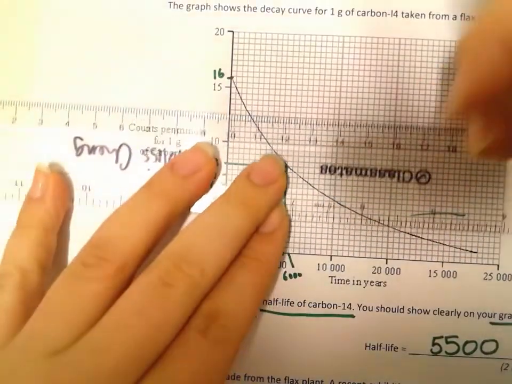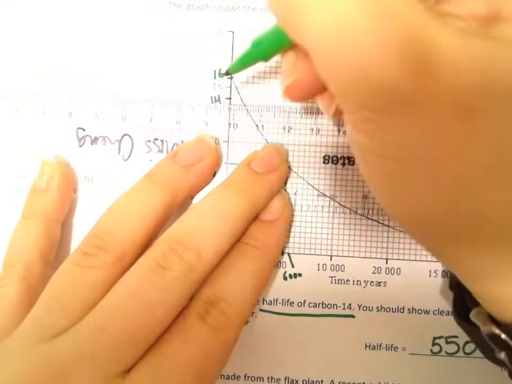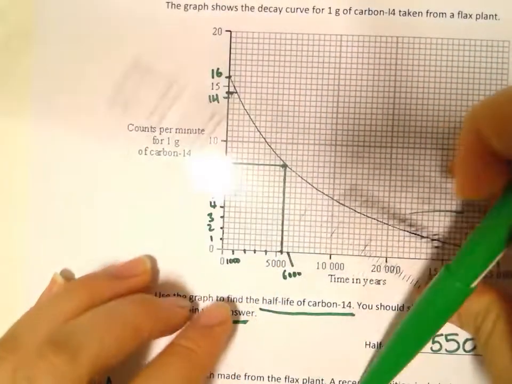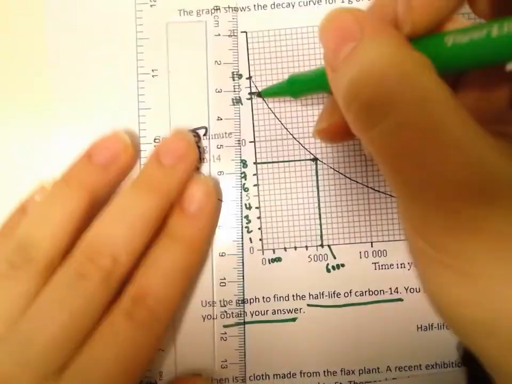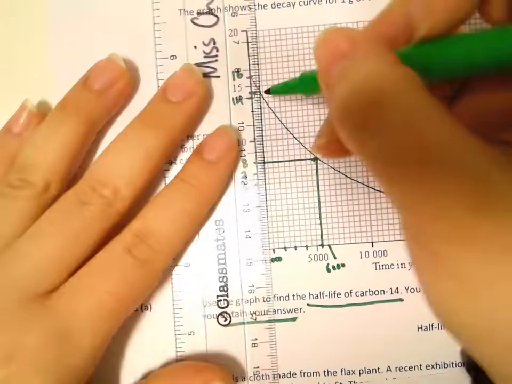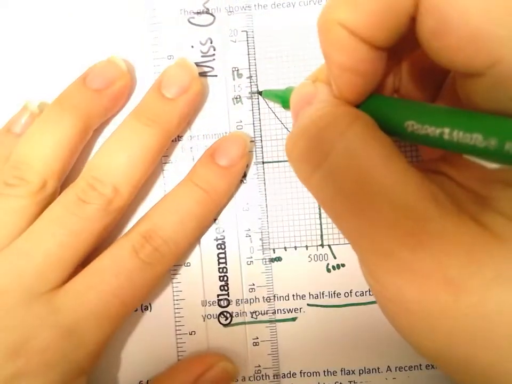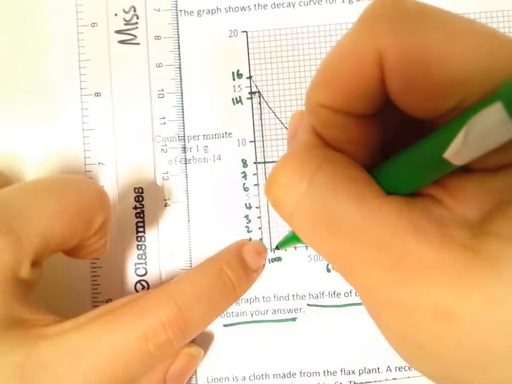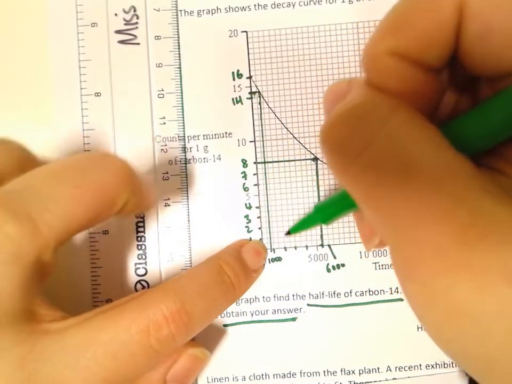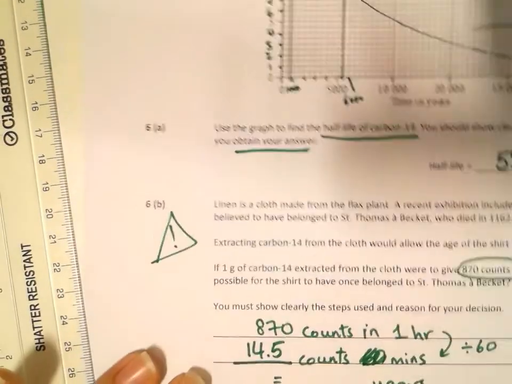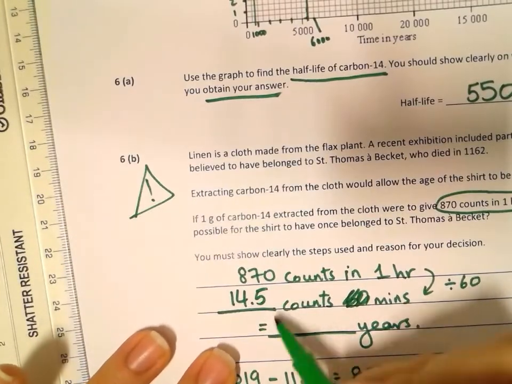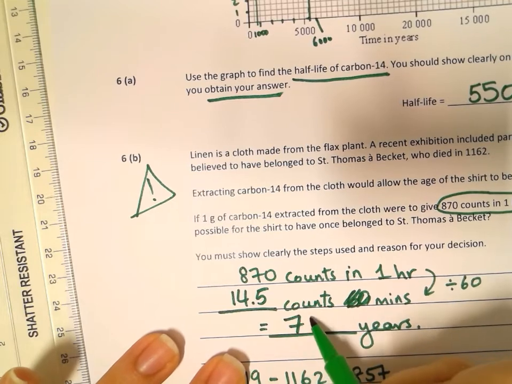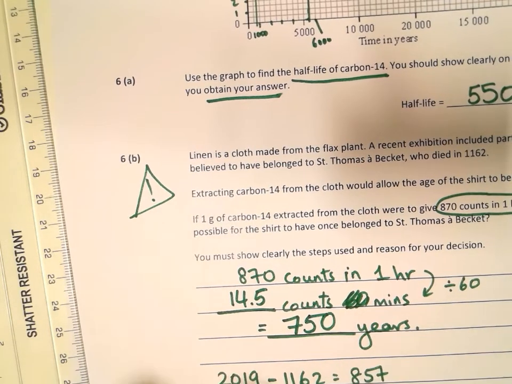So there's 14, and 14.5 is just there. And if we look down, and we draw a line downwards, and then the scale, I understand, is very small here. It's in between 500 and 1,000. So 14.5 counts per minute ends up being 750 years.